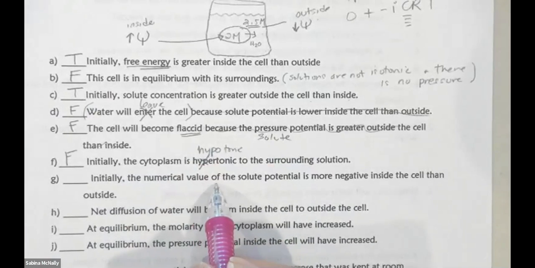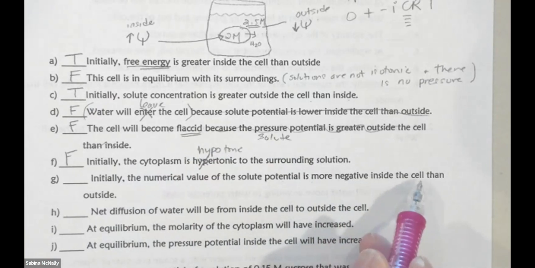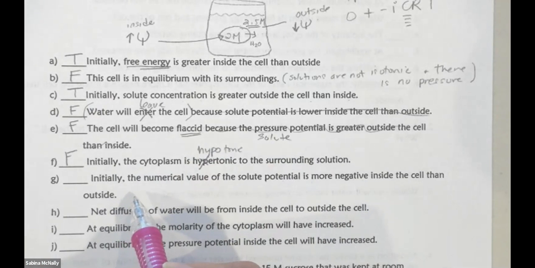Initially, the numerical value of the solute potential is more negative inside the cell than outside. This is where it gets kind of confusing, right? True or false? More negative would be a smaller number, right? So is it more negative inside the cell?